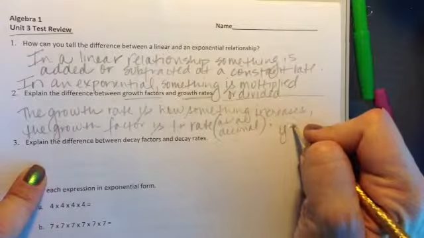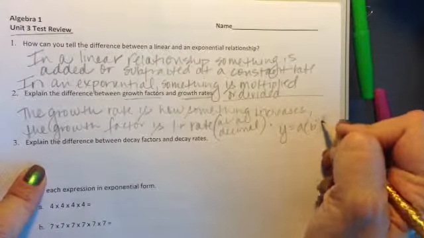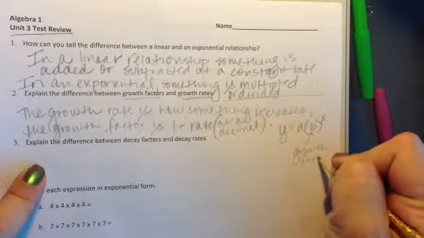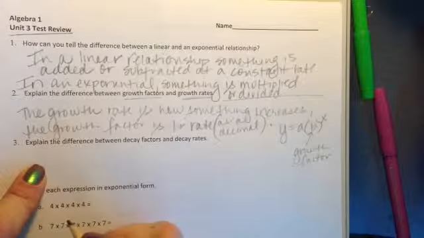In our equation, y equals a times b to the x, b is our growth or decay factor. We get that number by adding 1 or 100% to our growth rate.